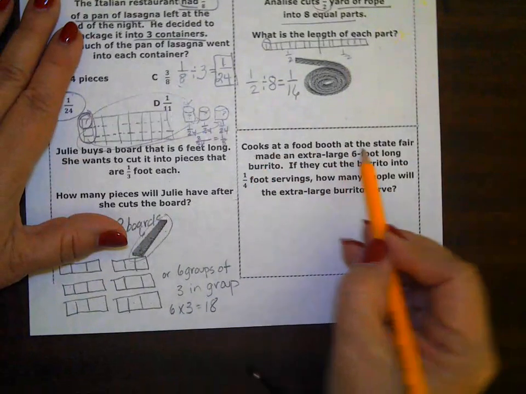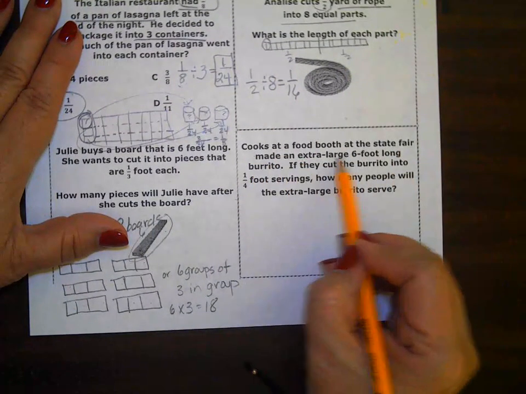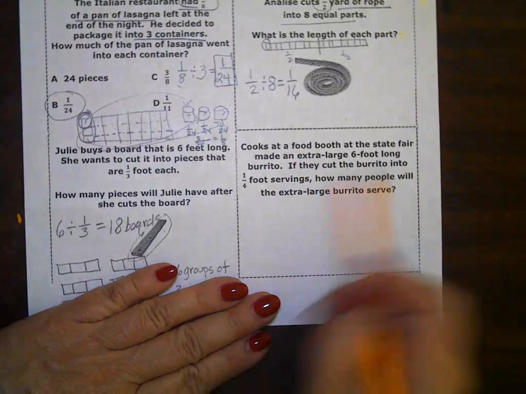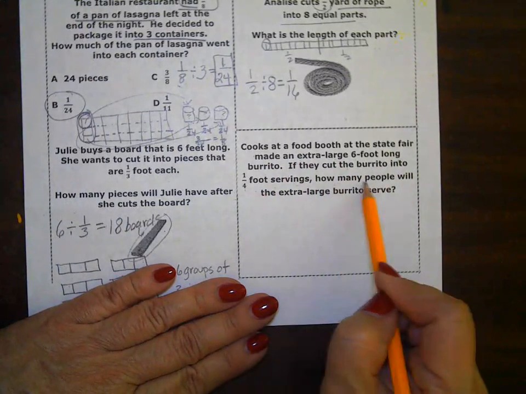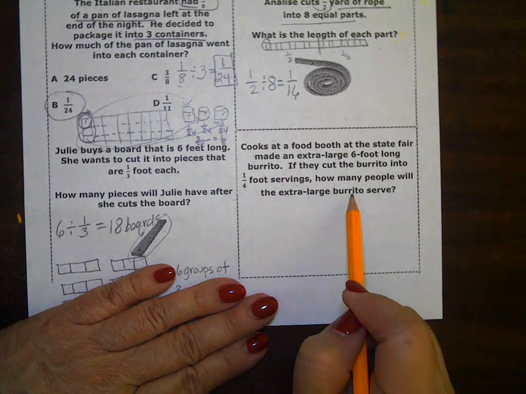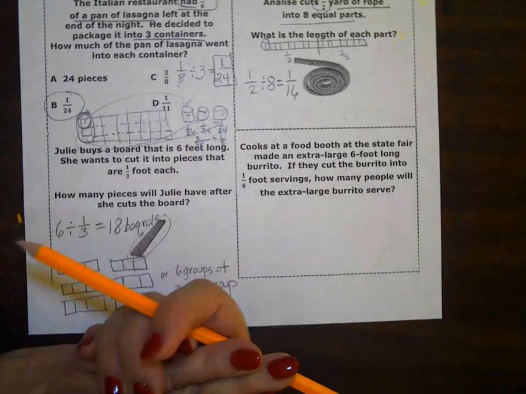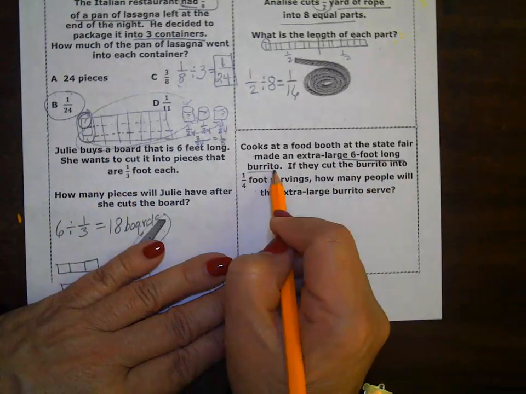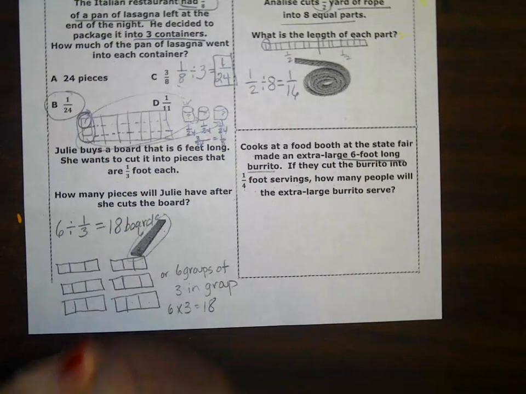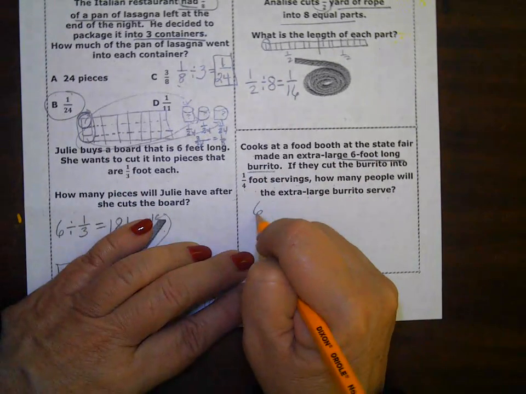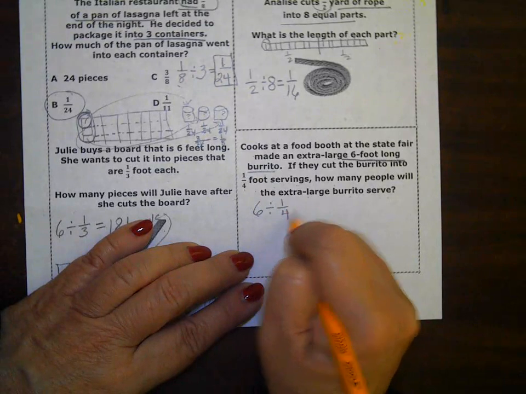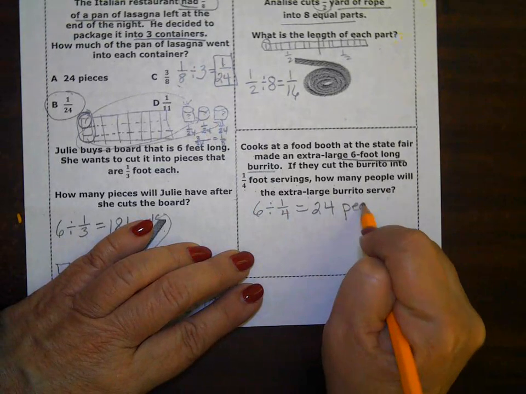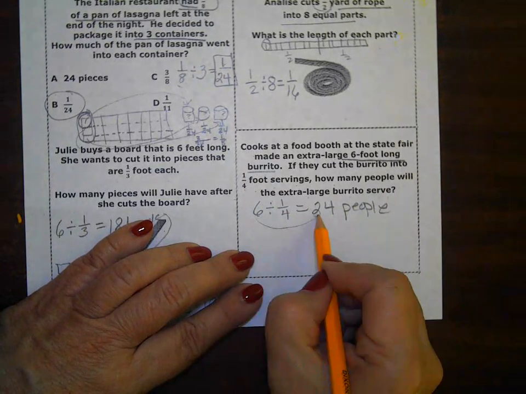Okay, cooks at a food booth at the state fair made an extra large 6-foot long burrito. Wow. If they cut the burrito into 1/4 foot servings, how many people will the extra large burrito serve? Okay, how much of the burrito do we have? Very good. We have 6-foot long burrito, and they want to cut it up into fourths. So what's my equation? 6 divided by 1/4 equals, how many people can they serve? Very good, 24 people. If I start with a whole number, I end in a whole number.